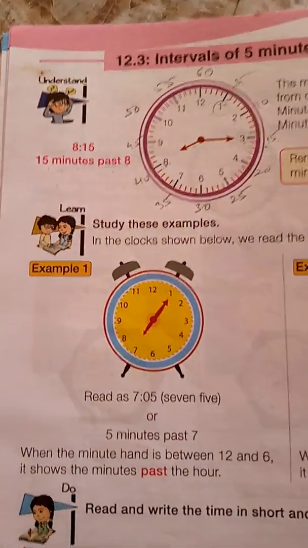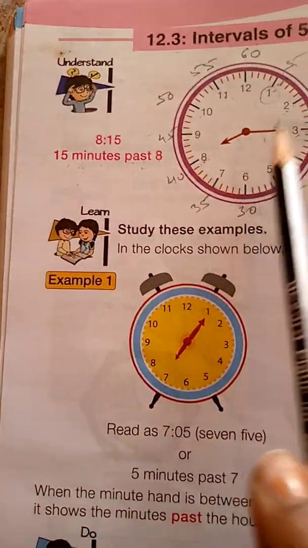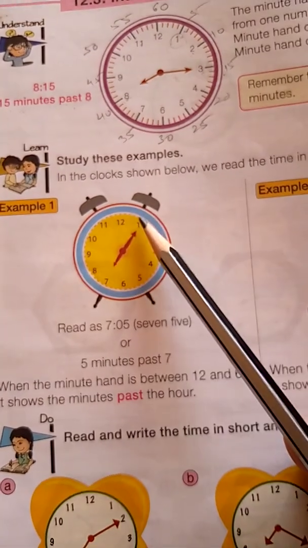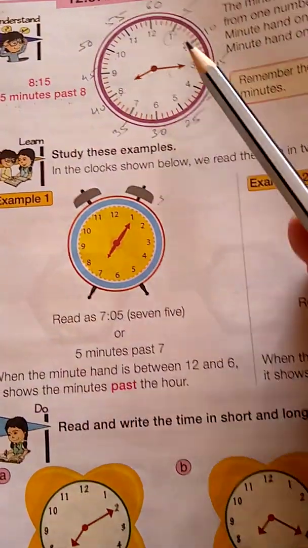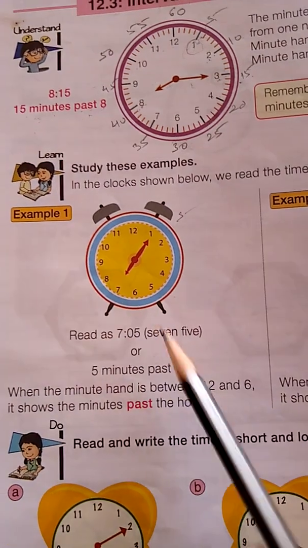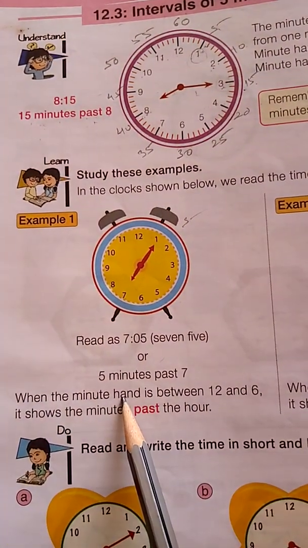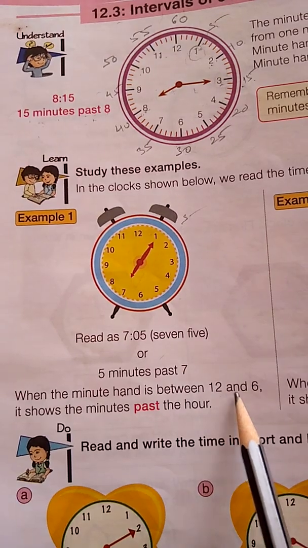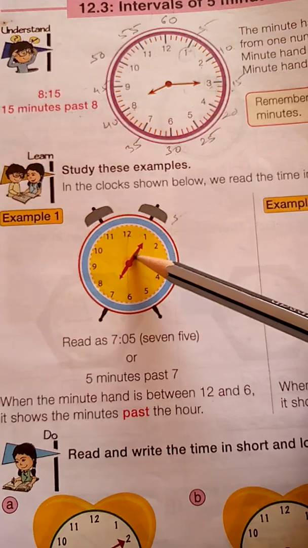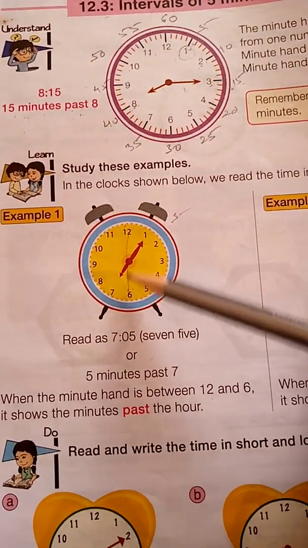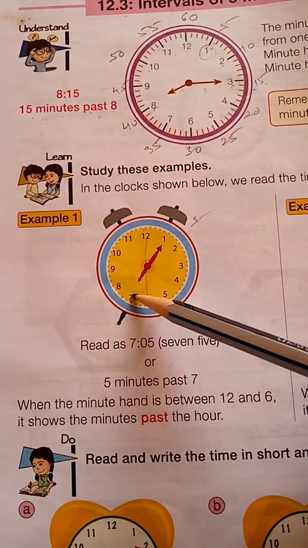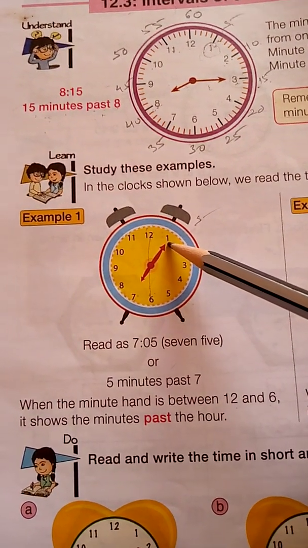Okay? To understand why past 8, you have to understand this. See, in this example here, 1 is 5. Okay, see here, 1 is 5. Now the hour hand is on 7. When the minute hand is between 12 and 6, is it between this and this or no? Between 12 and 6, you write the present hour and how many minutes it has passed.